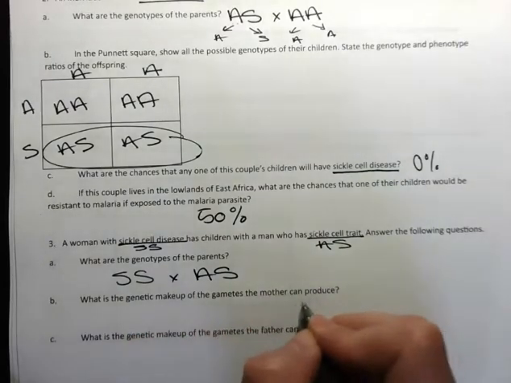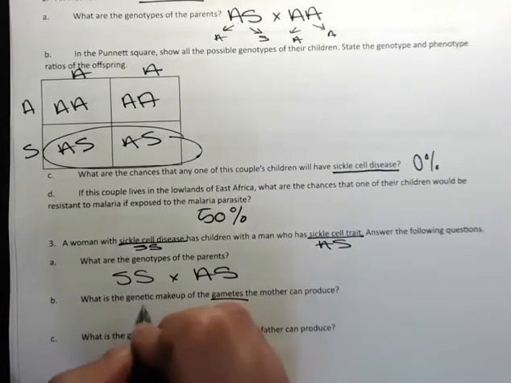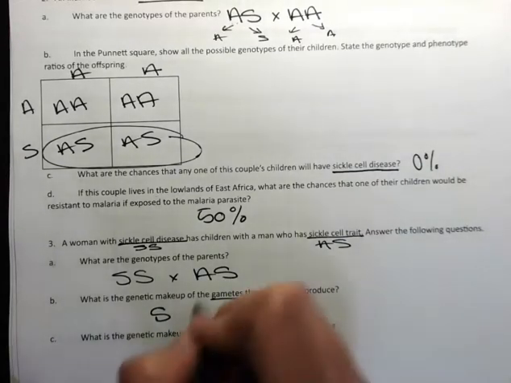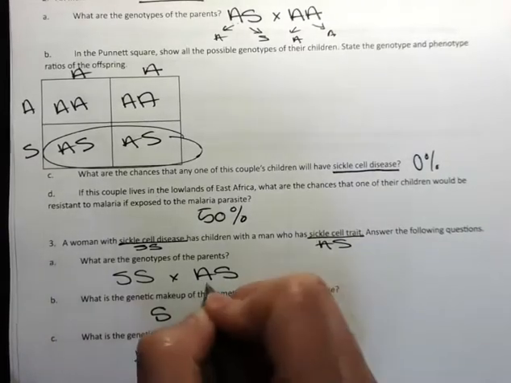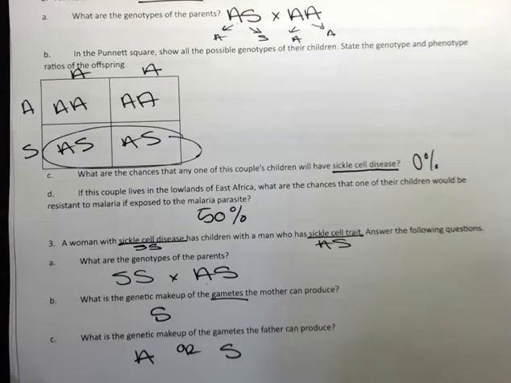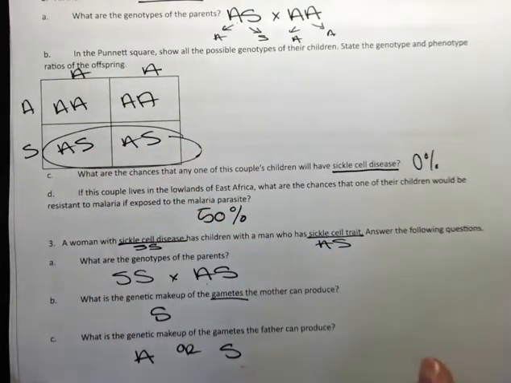What is the genetic makeup of the gametes that the mother can produce? So this is mom. She can only produce egg cells with an S for the sickle cell gene. The gametes that dad, well, he can produce them with A, or he can produce sperm cells that have S. And these are really what you're putting in those Punnett squares. They're the possibilities from those parents.